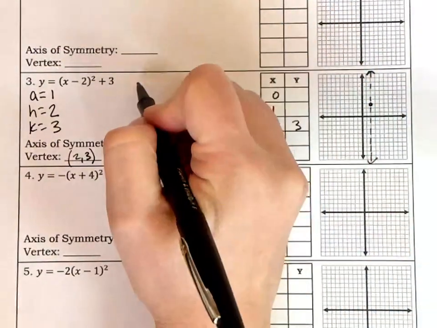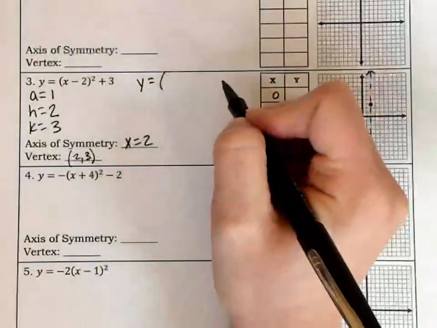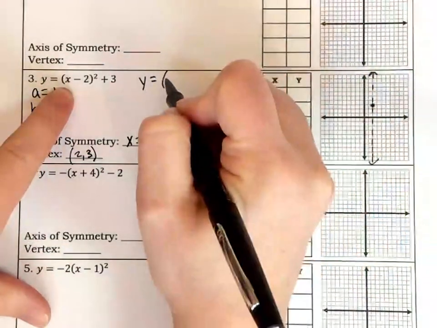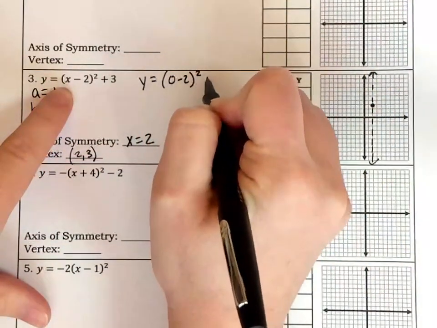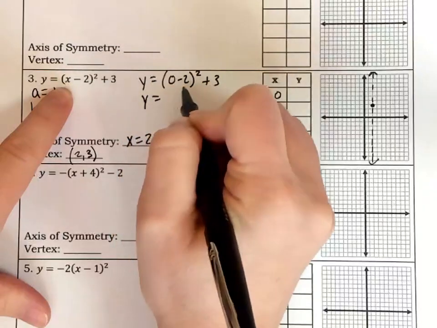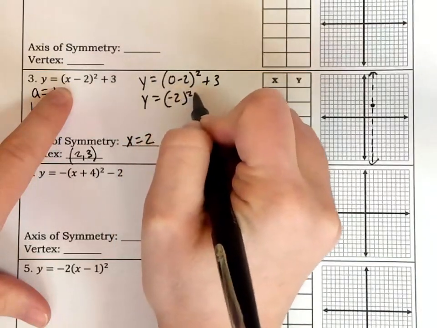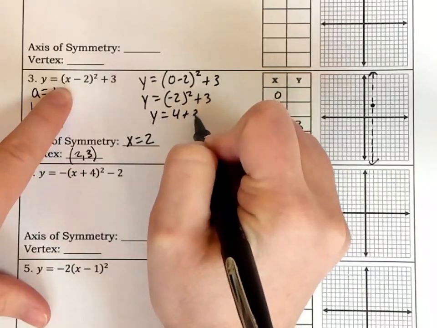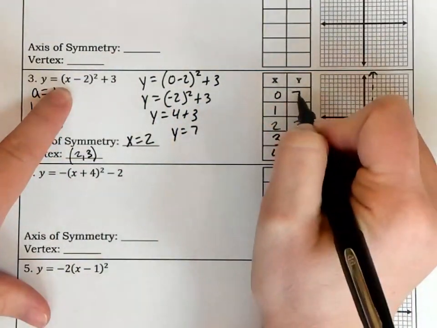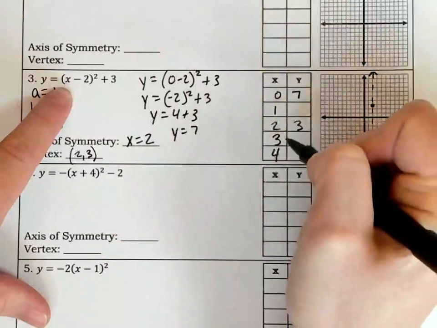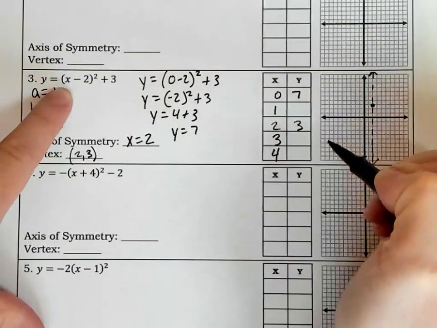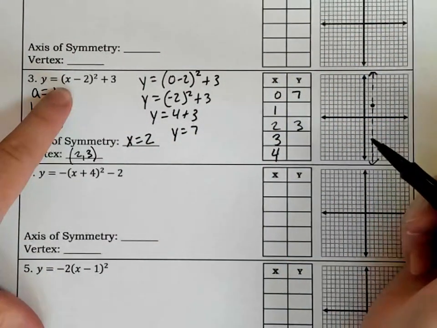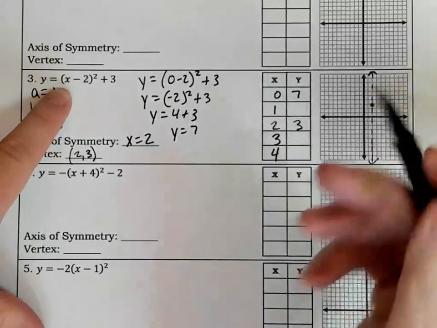So for example, I could do y is equal to, and in place of the x, I could replace the 0, and I can simplify. So 0 minus 2 is negative 2, squared is 4, plus 3. So y is equal to 7 in that case. I can do that for every one of these. And there's nothing wrong with that because sometimes we don't have a calculator available, or whatever the case may be.